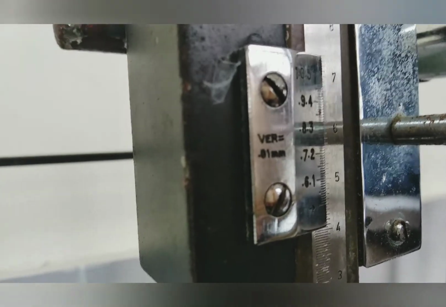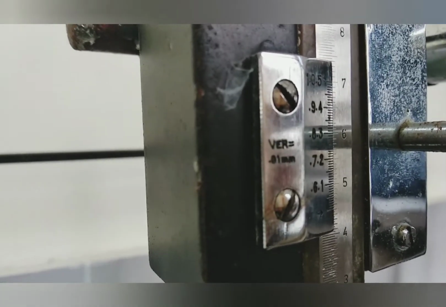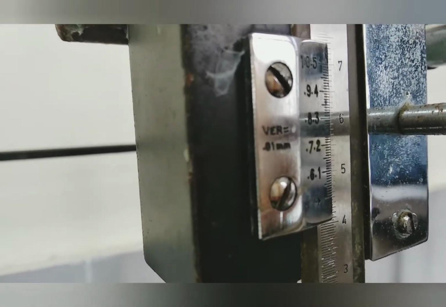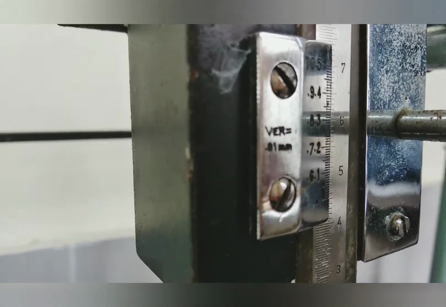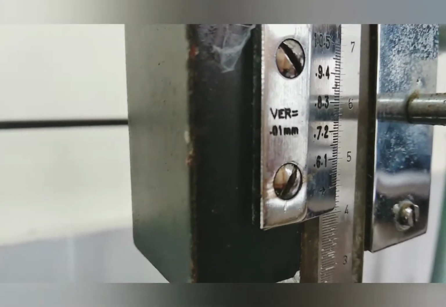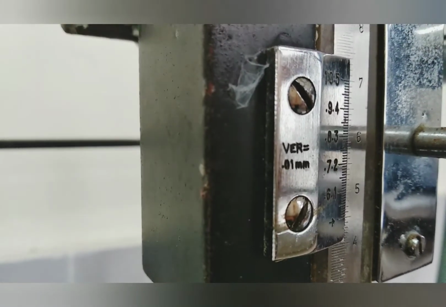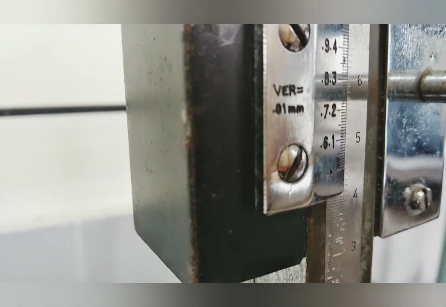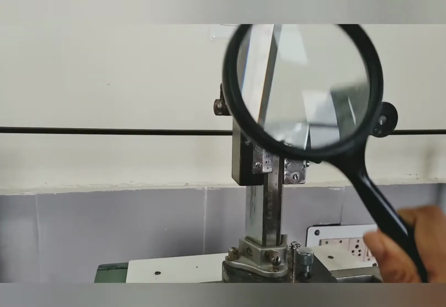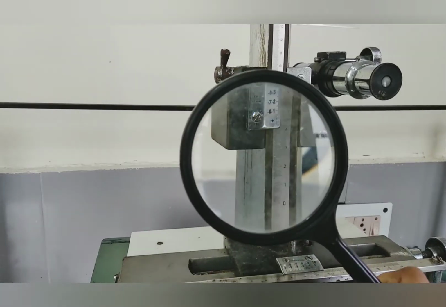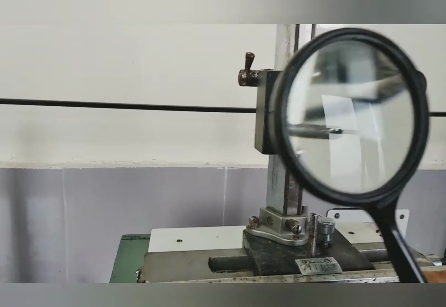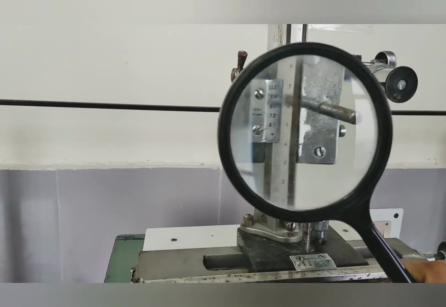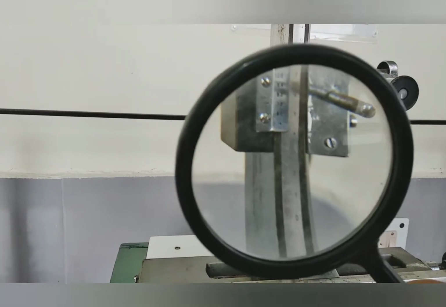Here it is marked 0.1, 0.2, 0.3, 0.4, 0.5 because it has been multiplied by the Vernier constant; 0.1 means 10, 0.2 means 20, 0.3 means 30. The Vernier scale means number of divisions only. Whenever we take a reading from the traveling microscope, we use this magnifying lens, which helps us take an accurate reading.